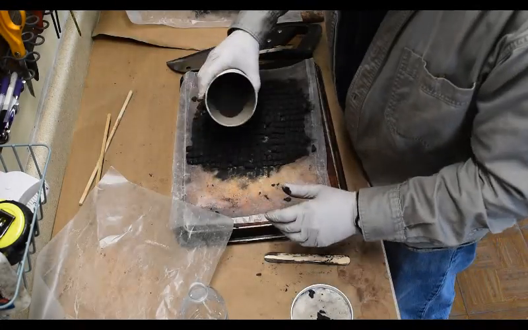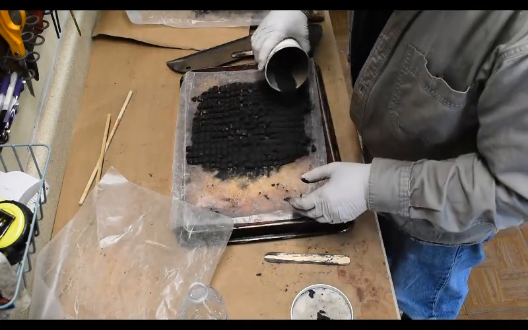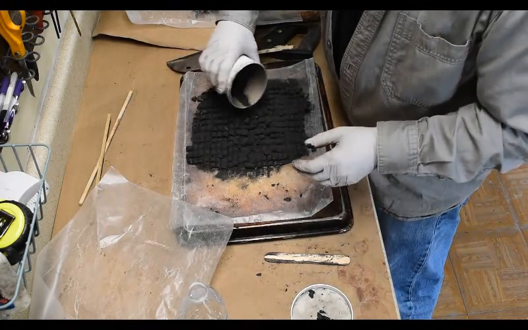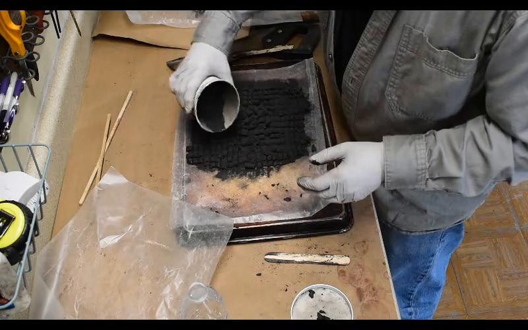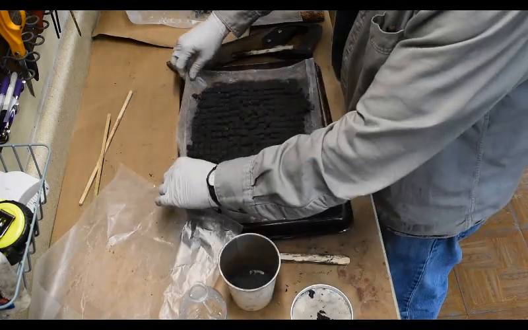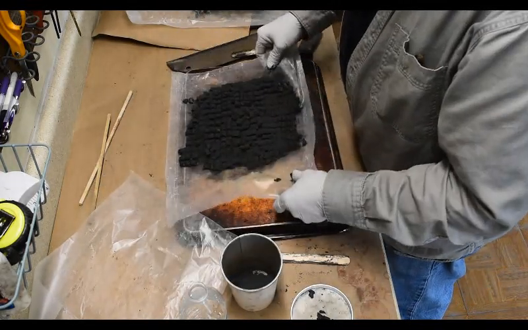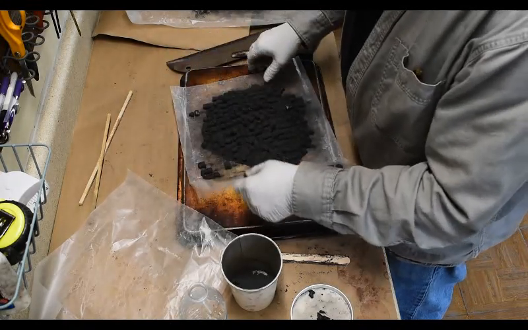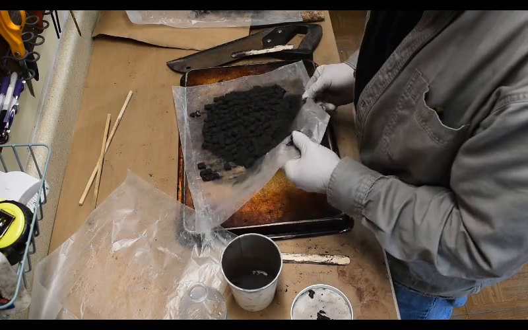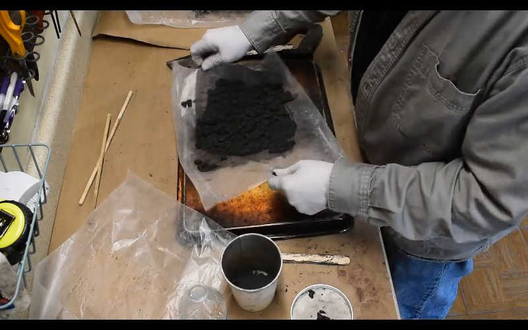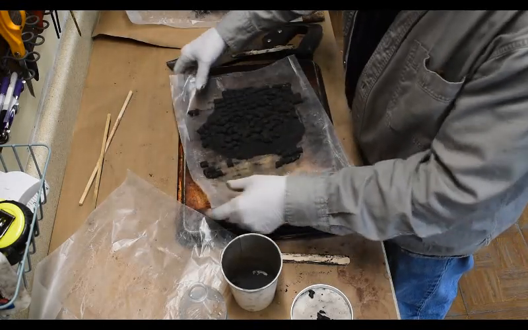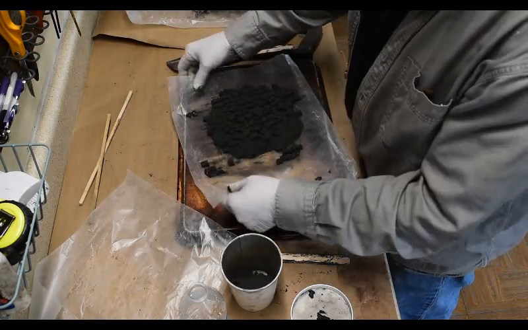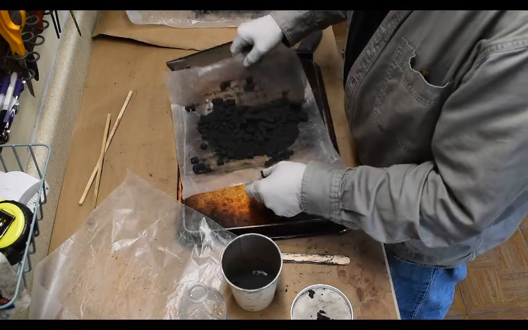Okay, so once they're all cut, then we will put some more primer on them. And we will try to break them up to make sure everything's coated well. Then we'll end up spreading these on the rack to dry again, and we'll break up any that stick together once they're all coated.